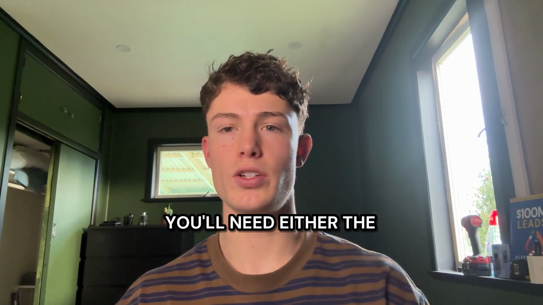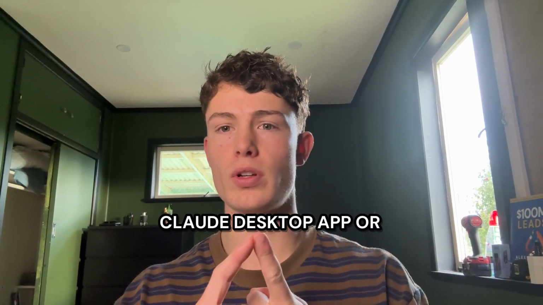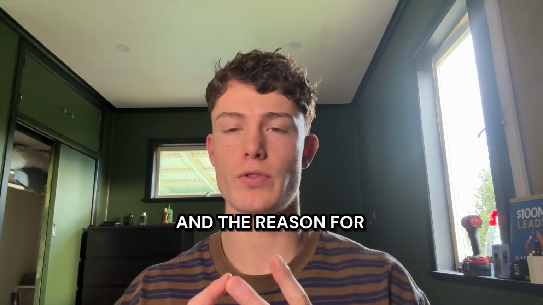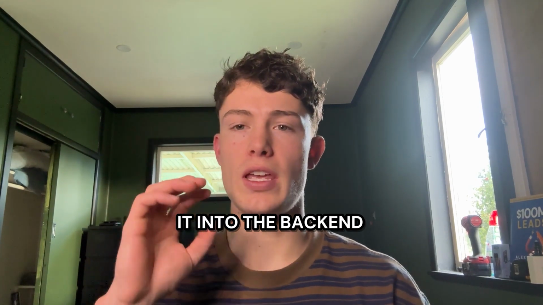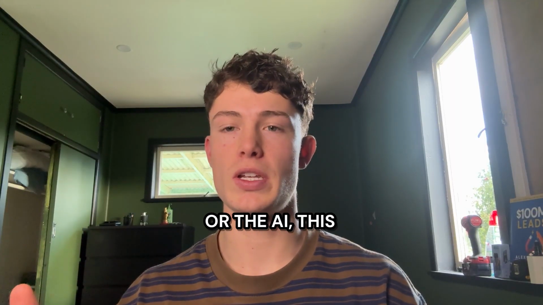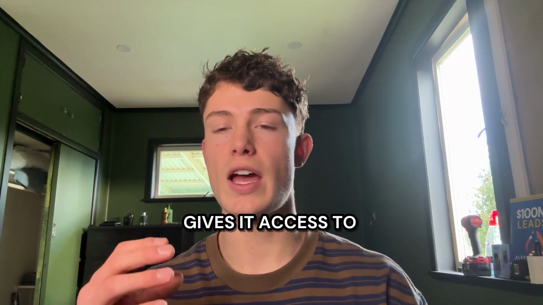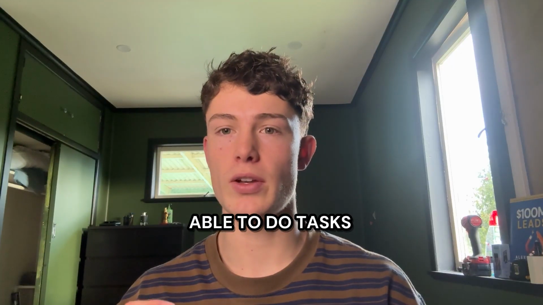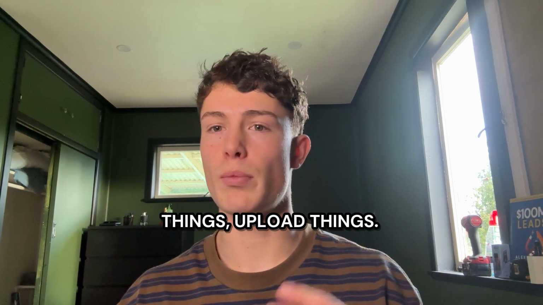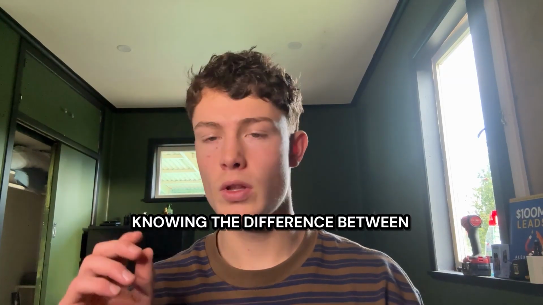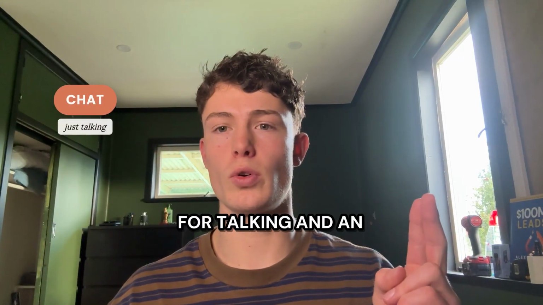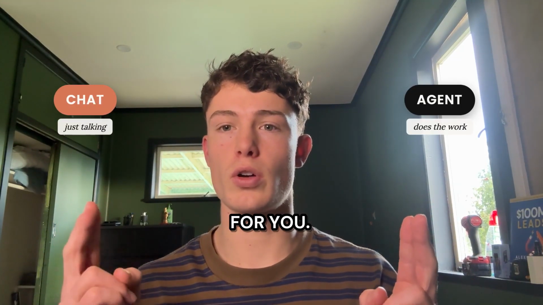Before we get started, you'll need either the Claude desktop app or the ChatGPT desktop app. The reason for this is that it downloads into the back end of your computer. So instead of just talking to ChatGPT or the AI, this gives it access to your computer to be able to do tasks, upload files, and save things. So that's really important: knowing the difference between a chat and an agent. A chat is just for talking, and an agent can do work for you.